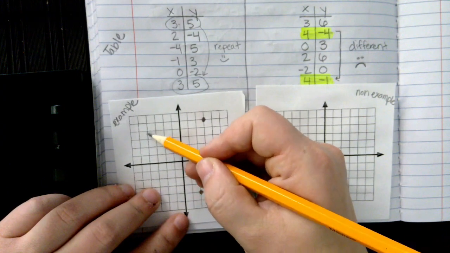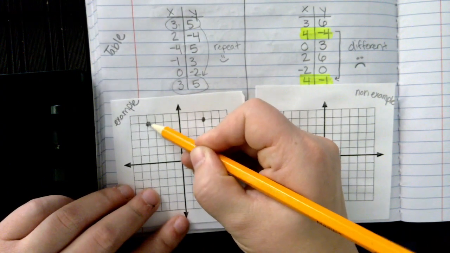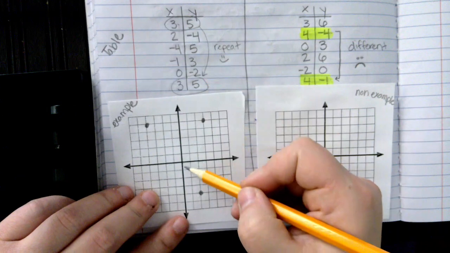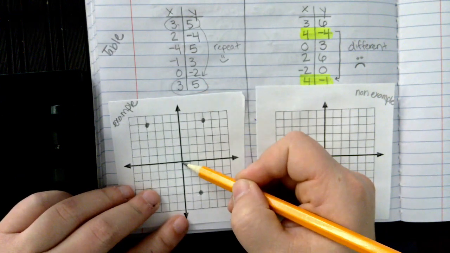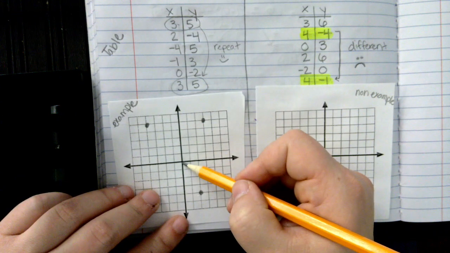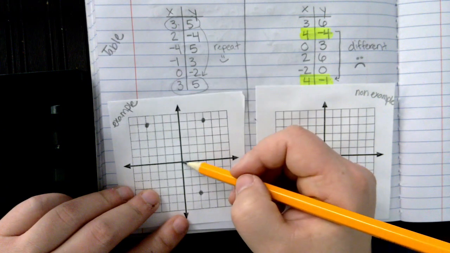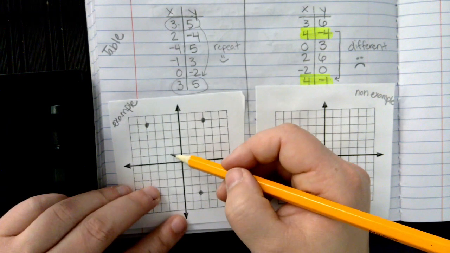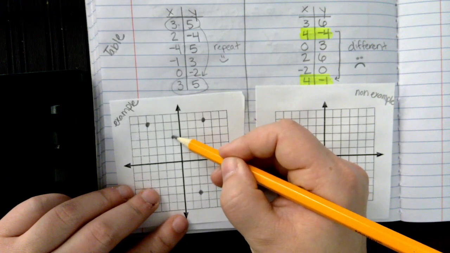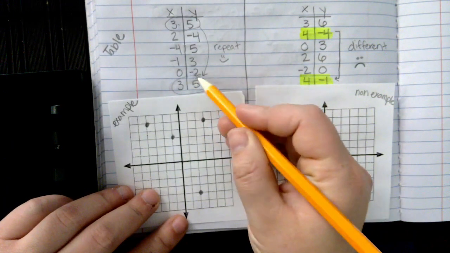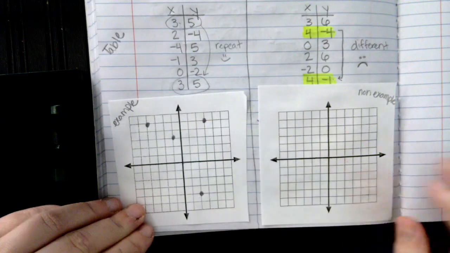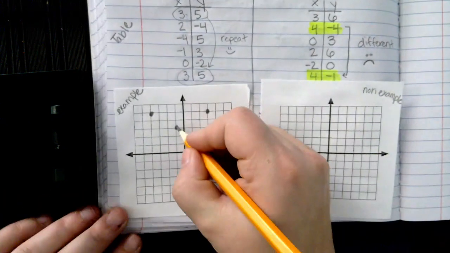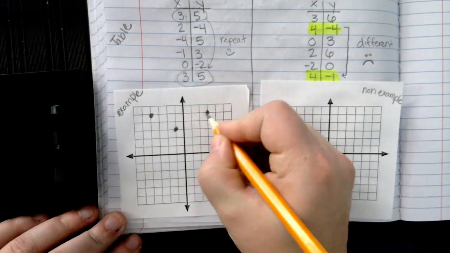Alright, is that this vertical. So that brings us to our last idea. It's the vertical line test. Okay, and vertical means up and down. You need to write that in there so you remember vertical is up and down. Vertical line test.